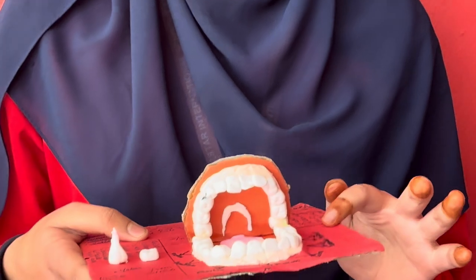Everyone, it's me Adiba Ashin and I have prepared this 3D model of teeth of the human body. This model represents different types of teeth and their work.